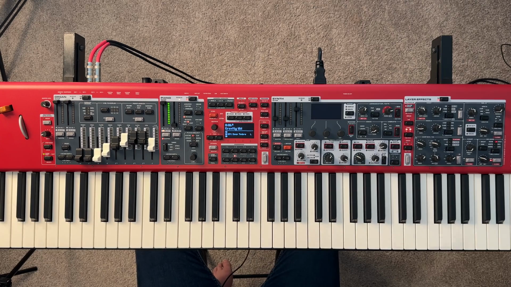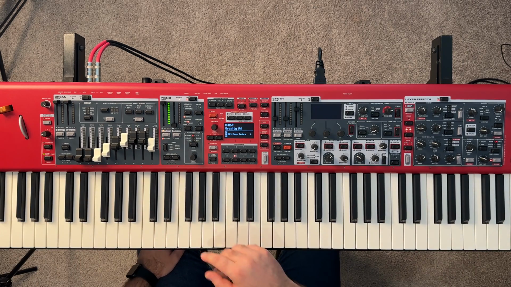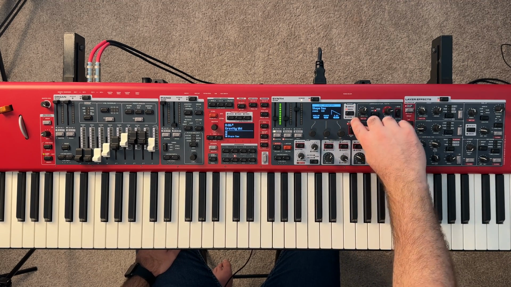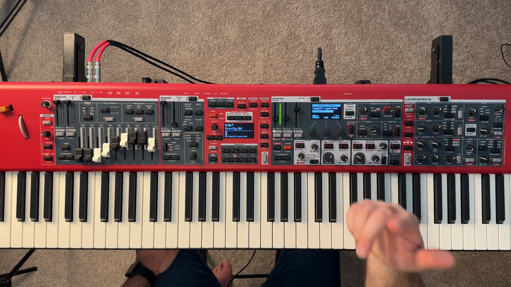So hopefully that's helpful for you if you just got the Nord Stage 4 and you're just trying to figure out, how do I get to a flute? Let's cover that real quick before we exit out of this video. Turn the piano section off, come over to synth. And we're going to switch this from the analog synth to our sample library.